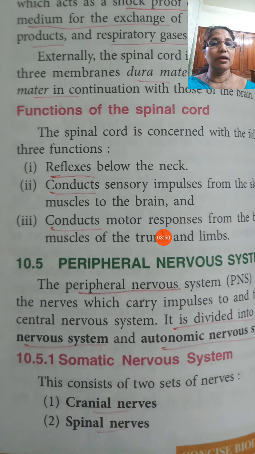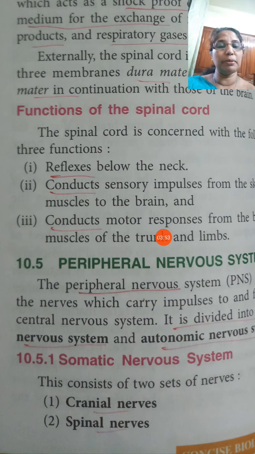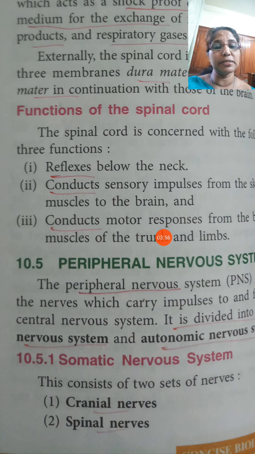Autonomic nervous system means certain movements of our body are not controlled by us. For example, the heartbeat. We cannot control our heartbeat ourselves. Such functions, the involuntary actions, are controlled by the autonomic nervous system. Then the somatic nervous system consists of two sets of nerves, the cranial nerves and the spinal nerves. Cranial nerve: cranium means the brain box. From the brain, 12 pairs of nerves are emerging out. Those are the cranial nerves. Spinal nerves are the nerves emerging from the spinal cord.